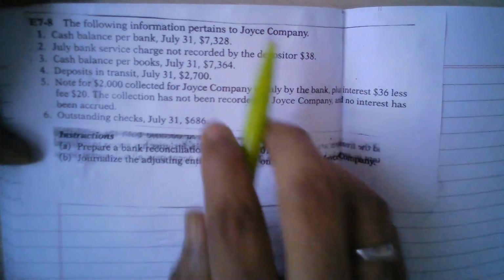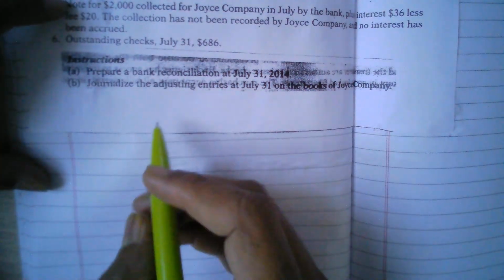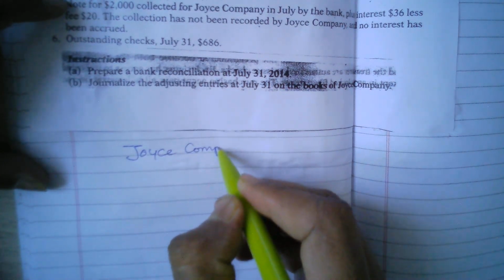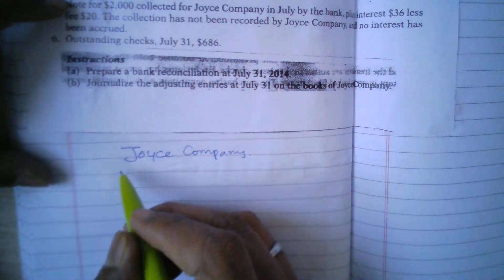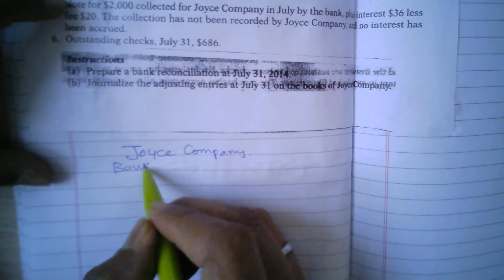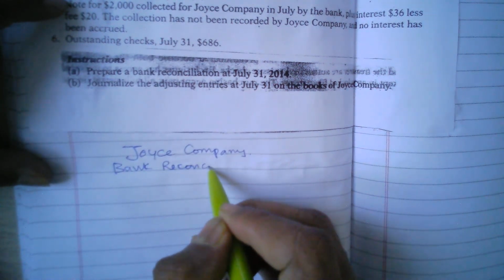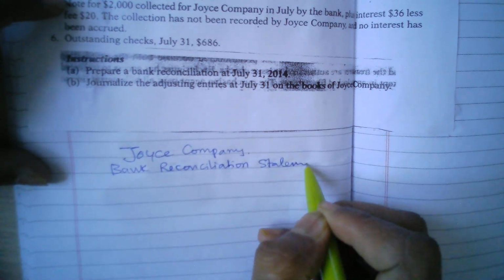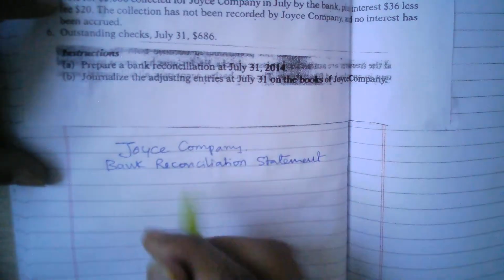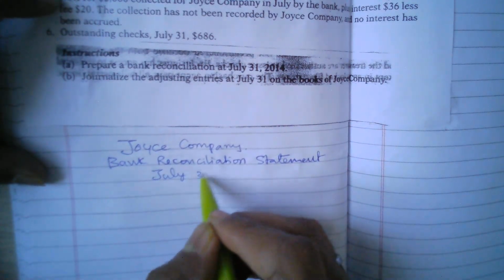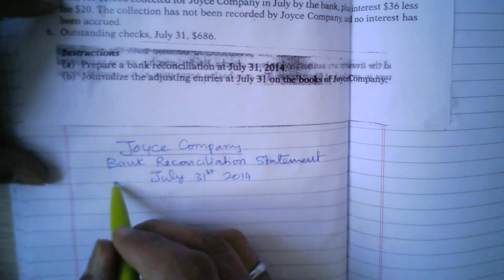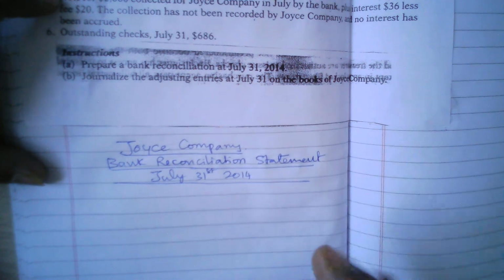The company name is Joyce Company. So let me write here: Joyce Company, Bank Reconciliation Statement. And the statement is dated July 31, 2014. So this is the heading. So far so good.